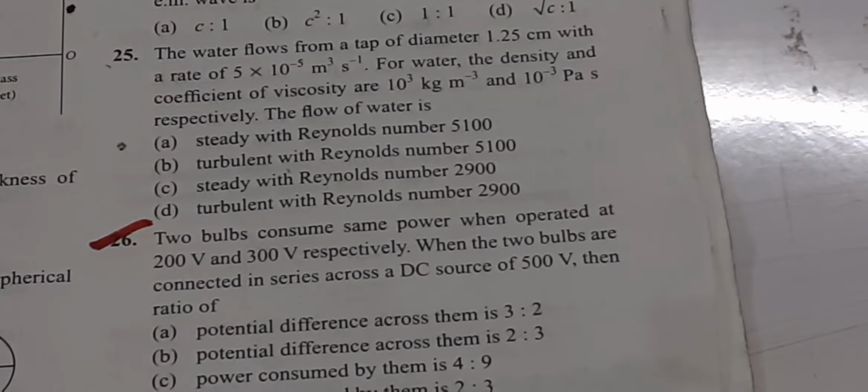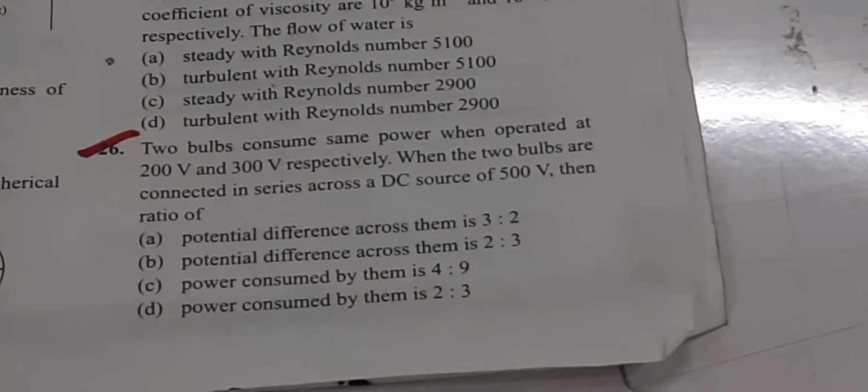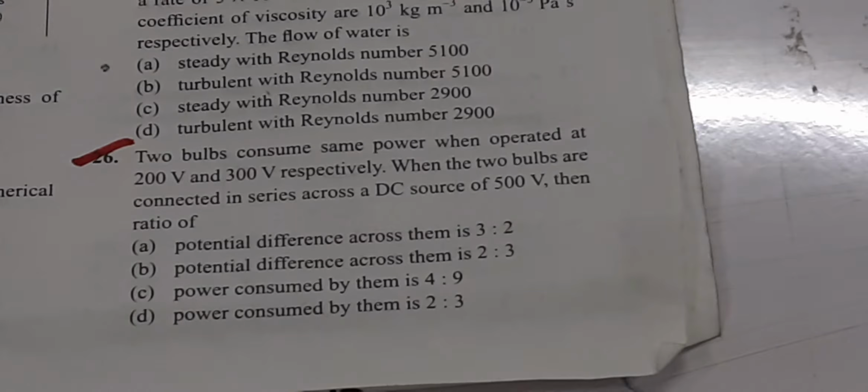When the two bulbs are connected in series across a DC source of 500 volt, then the ratio of, there are four choices: potential difference across them is 3 is to 2; potential difference across them is 2 is to 3; power consumed by them 4 is to 9; and power consumed by them 2 is to 3. We have to find out potential difference relation as well as power consumption so that we can identify the correct one.